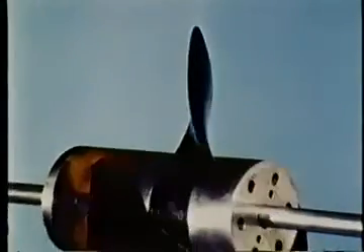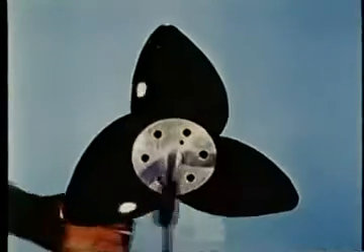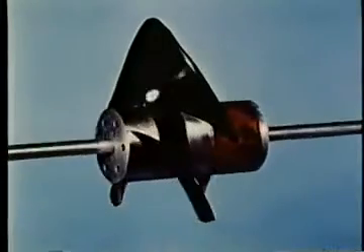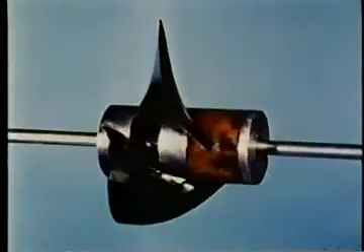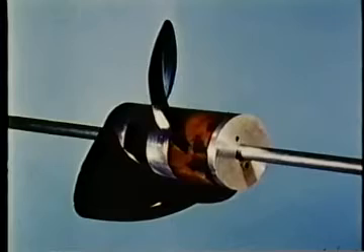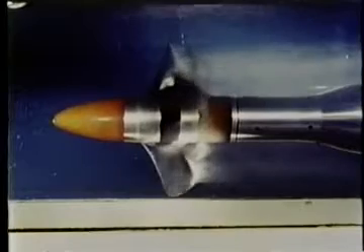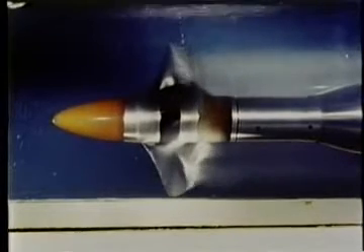This model is typical of a propeller. Here is a propeller designed to perform well at very high speed, where cavitation is unavoidable. This type of propeller operates under supercavitating conditions.